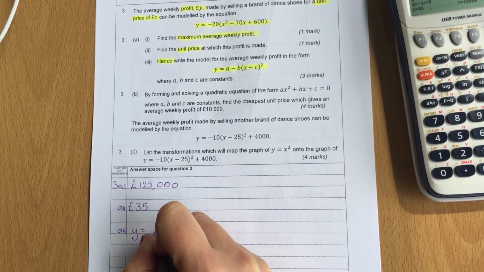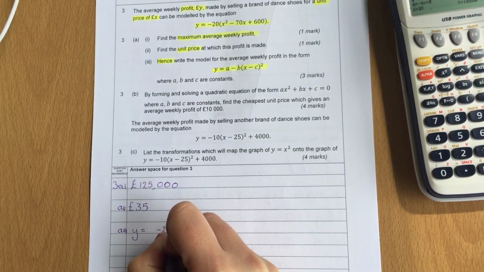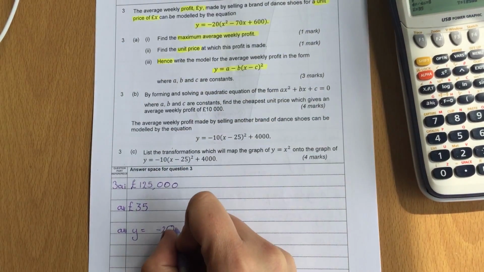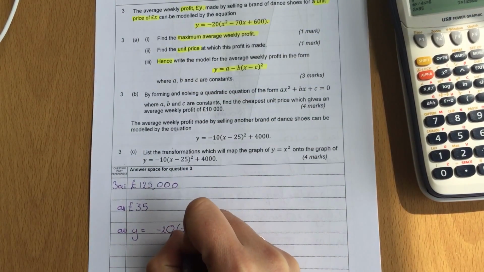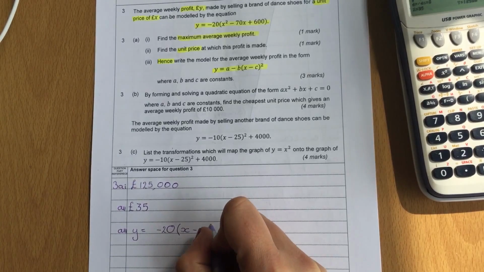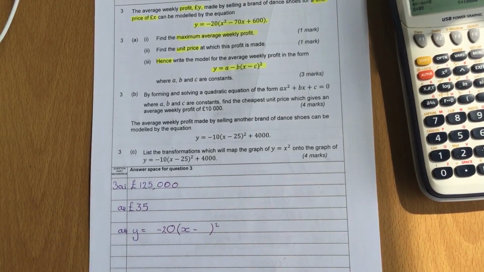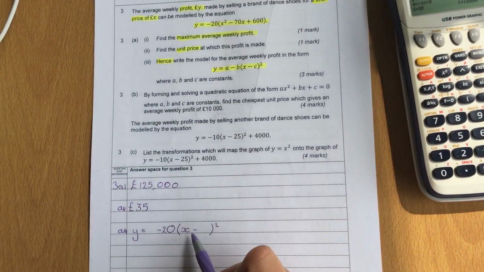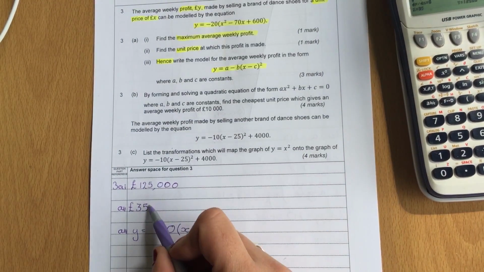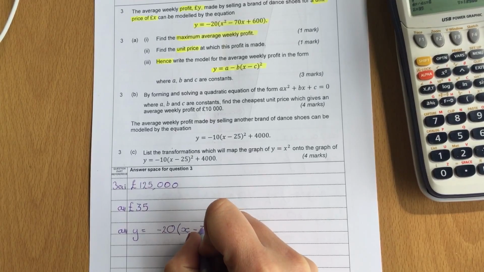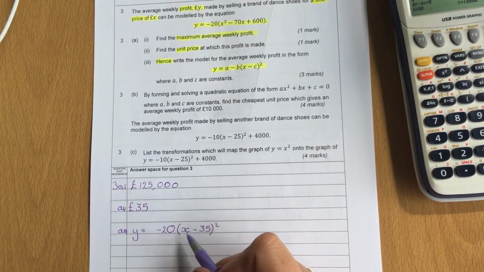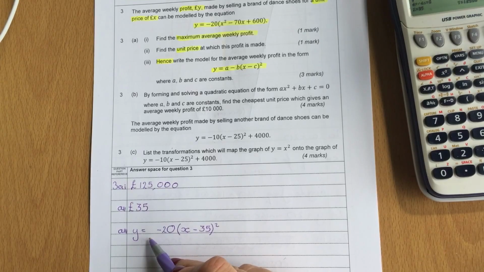So that is going to be minus 20, same as it was in the first bit. Then we've got x minus, and it's going to be a squared thing. So the thing that is going in with the x is the x coordinate, and the thing that's not in with the x is going to be the y coordinate.